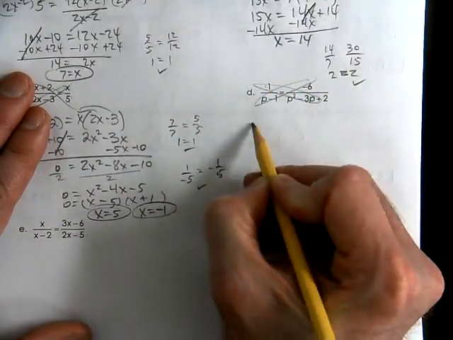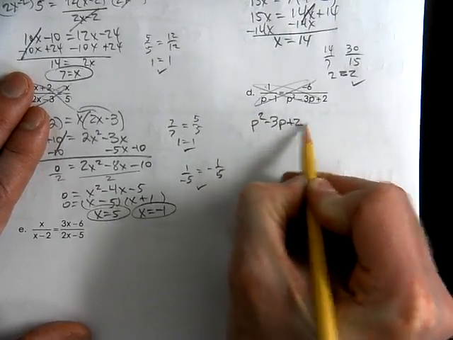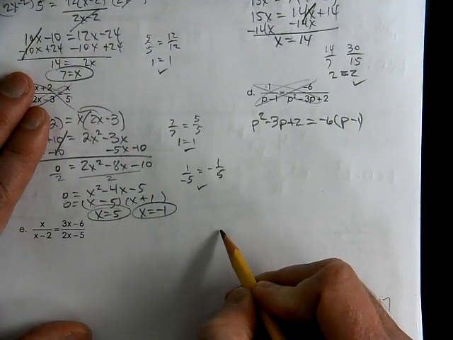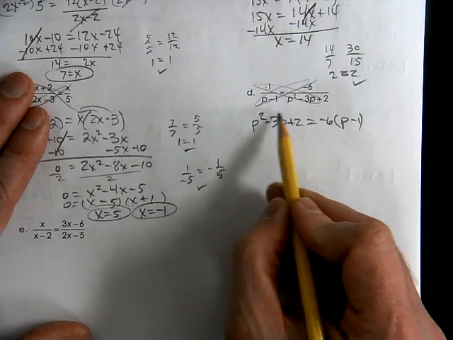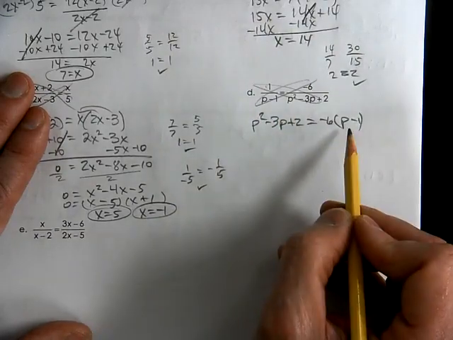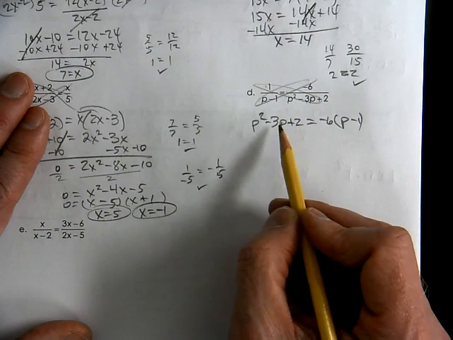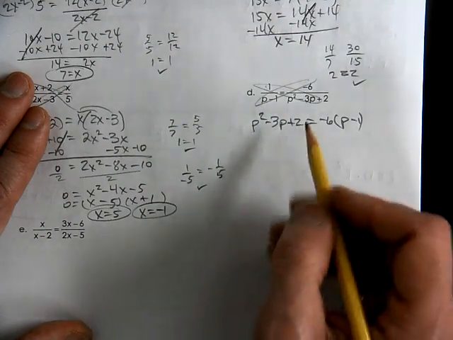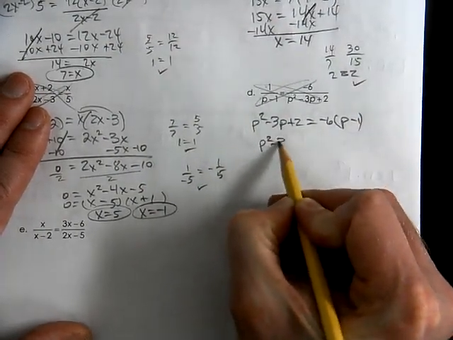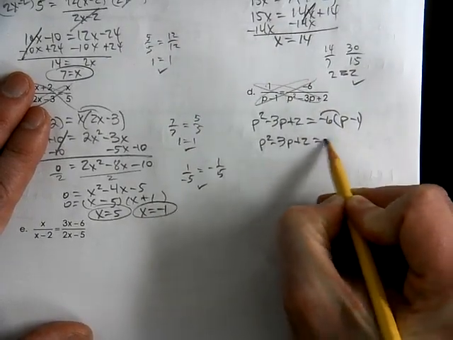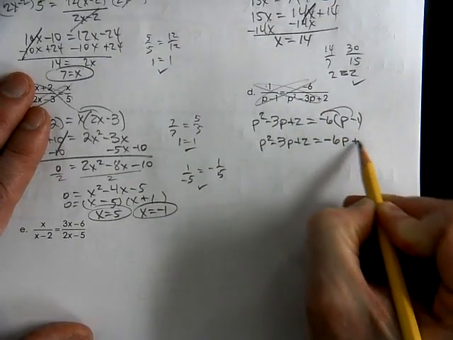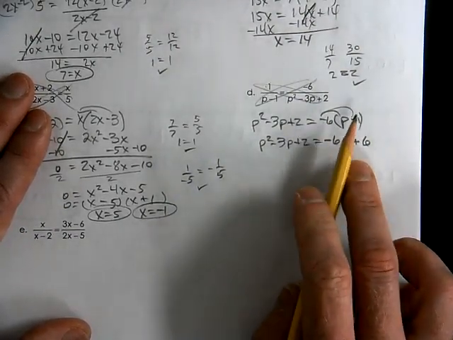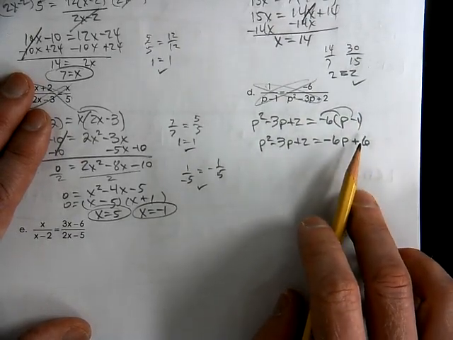So 1 times this trinomial and negative 6 times p minus 1. Some people may say to factor this and then you can reduce a little bit and it works out awesome. But that can also cause you troubles in other situations, so I'd suggest not crossing it off like that. So, negative 6p, positive 6. That's the spot people are going to make a mistake. It's a negative 6 times a negative 1 is a positive 6.